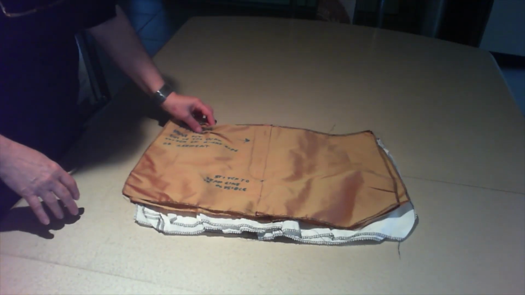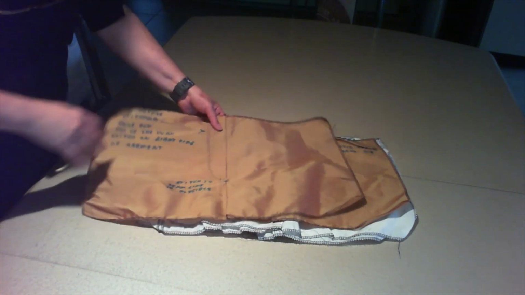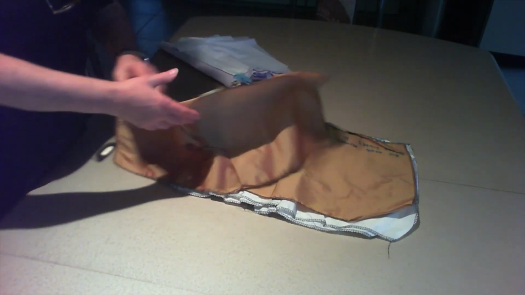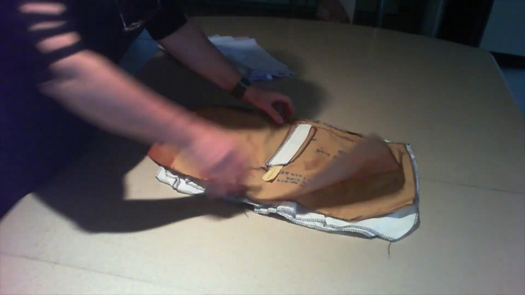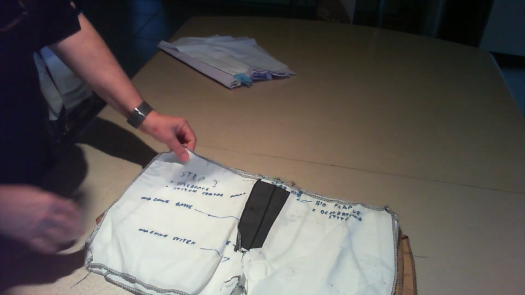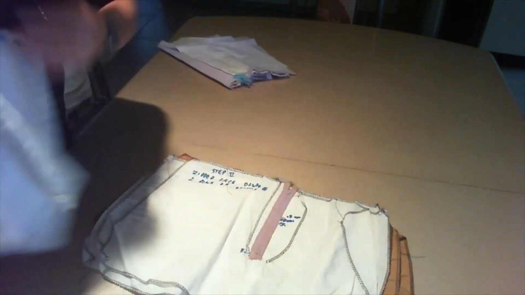And last but not least, the front fly zipper. How many of you have trouble with the front fly zipper? I think many people do. Many people have problems with the front fly zipper. So here is, in 6 steps, how to create a front fly zipper.